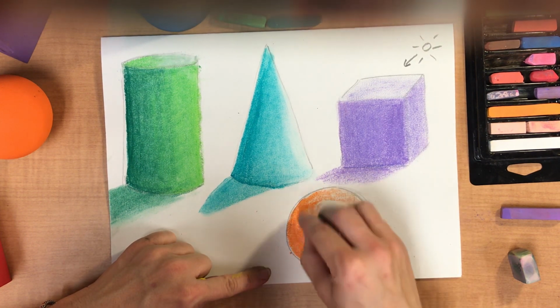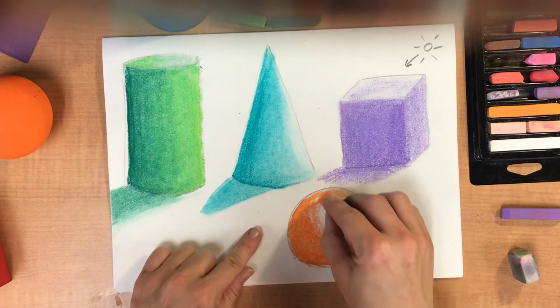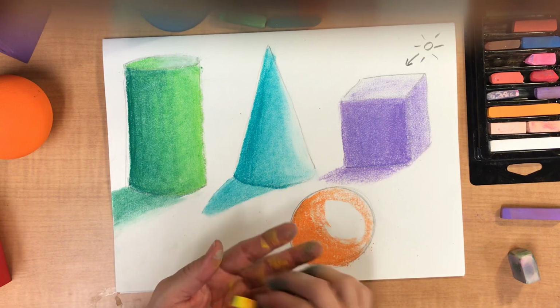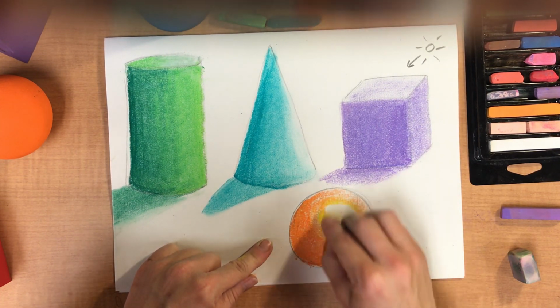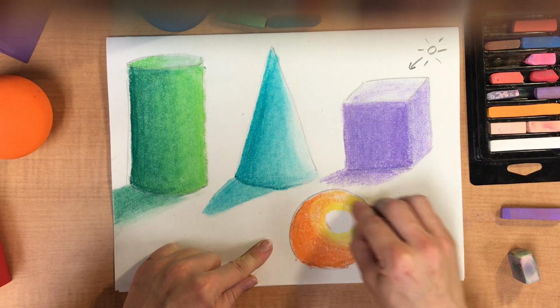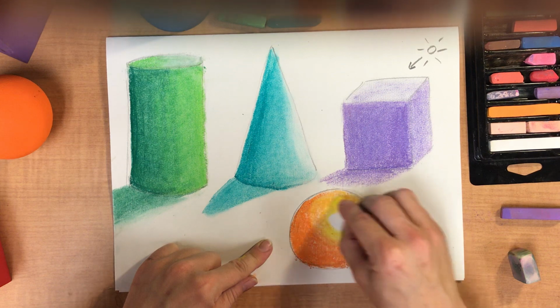And these are the easiest to just become a one color circle. I don't want a circle, I want a sphere. So I could do that, or I could start to come in here with another color. So let's just say I'm shading an orange right now, but I'm using a little bit of another color just to give it some nice variation.